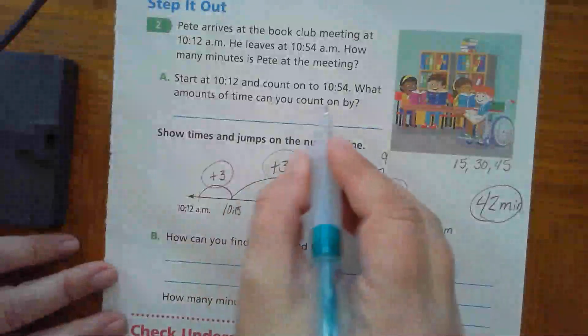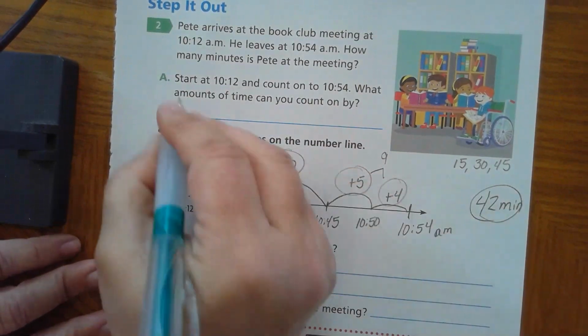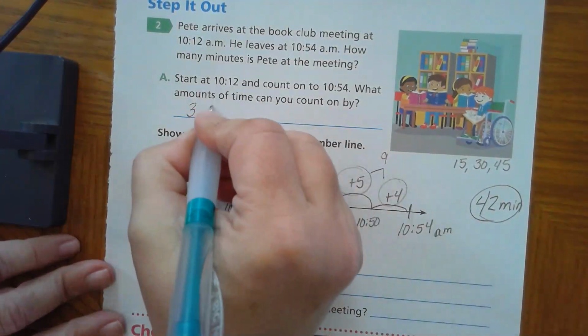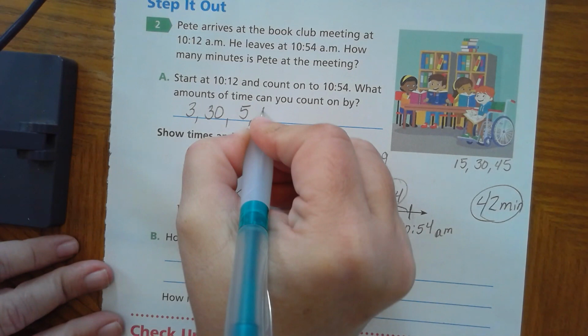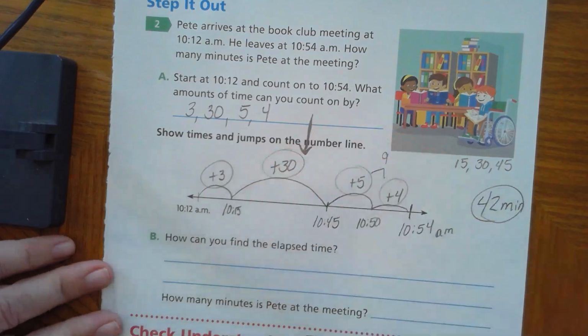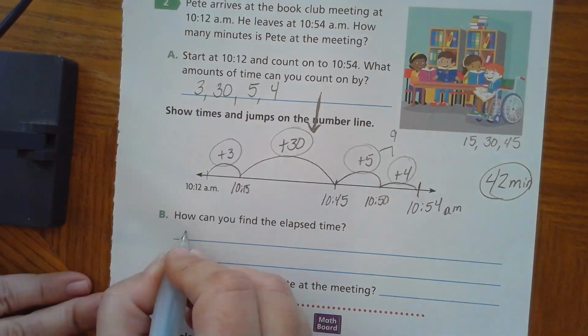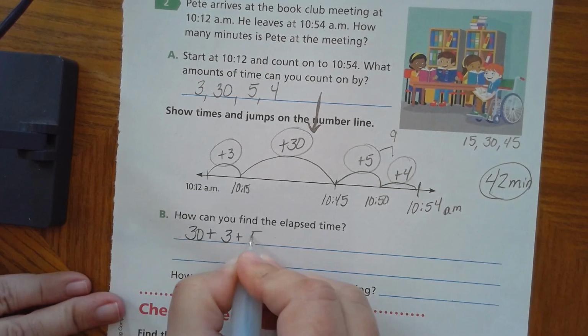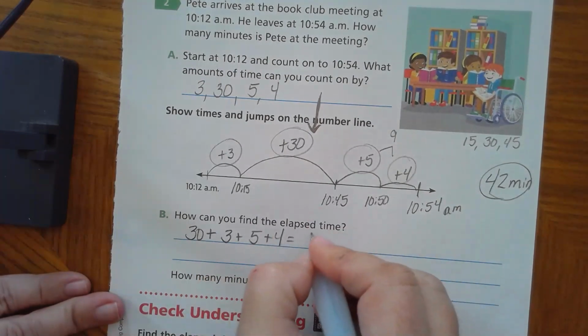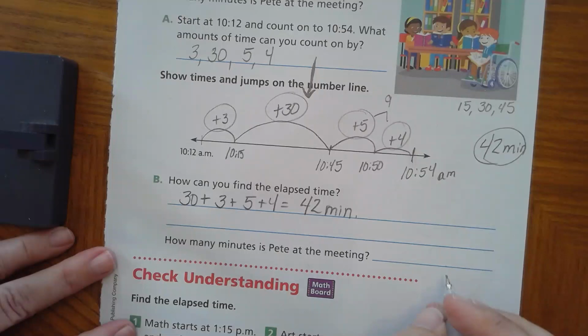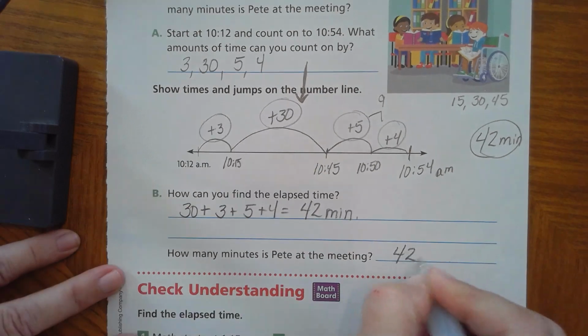Then it says, what amounts of time can you count on by? Well, we said 3. We said 30. We did 5, 4. And then we can just draw a line here with an arrow to show where we did our information there. How can you find the elapsed time? Well, I'm going to put 30 first just because I like to put big numbers first. 30 plus 3 plus 5 plus 4, and that equaled 42 minutes. How long was Pete at the meeting? 42 minutes.